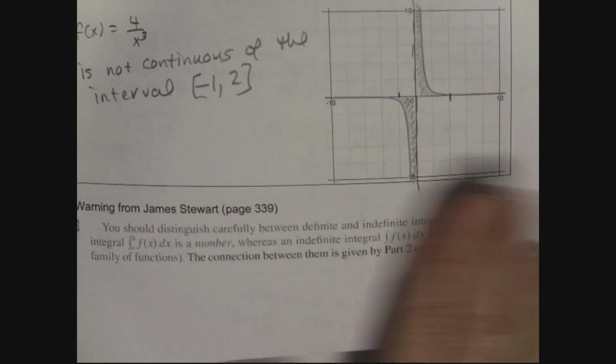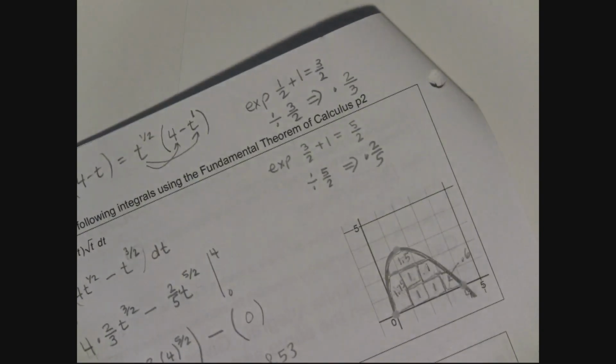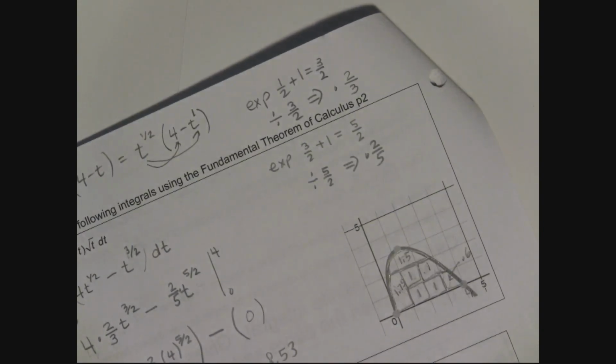The next part of his story we're not really worried about. And that's my story on 4.3. Very happy to be done with it.